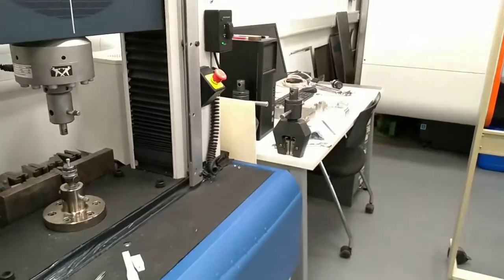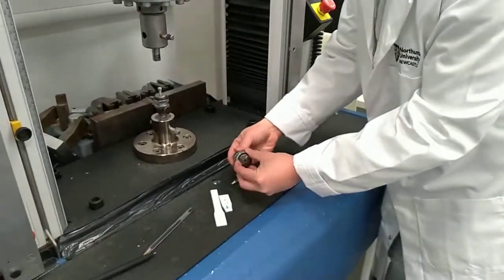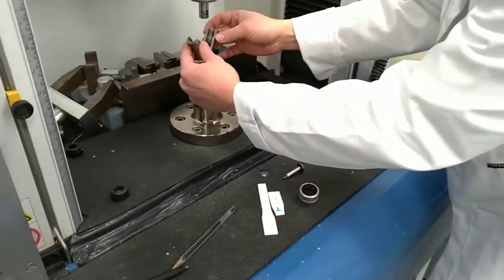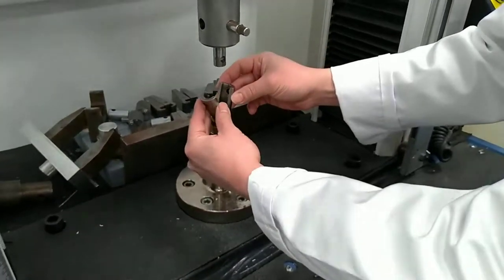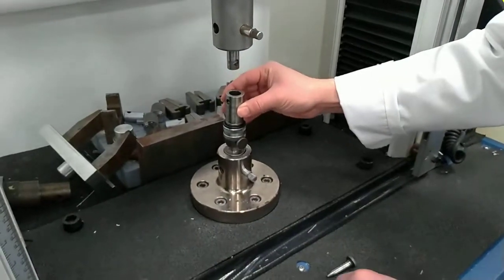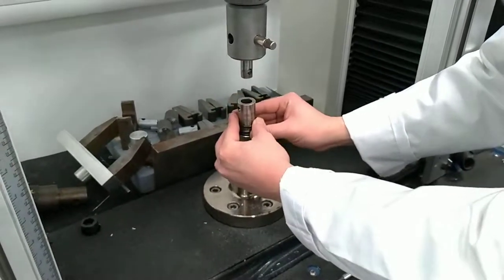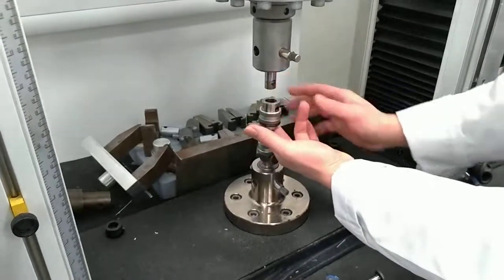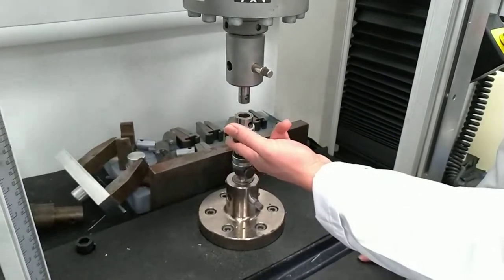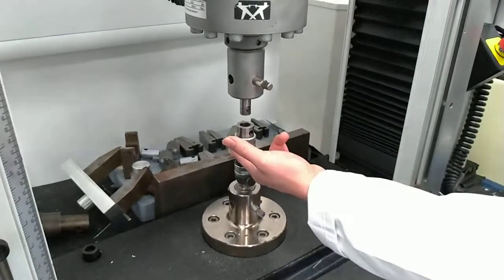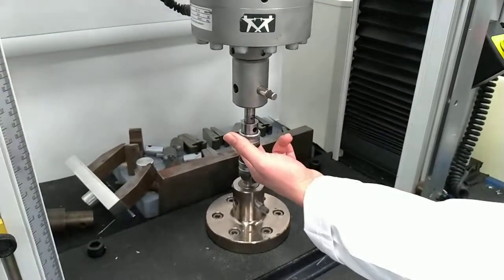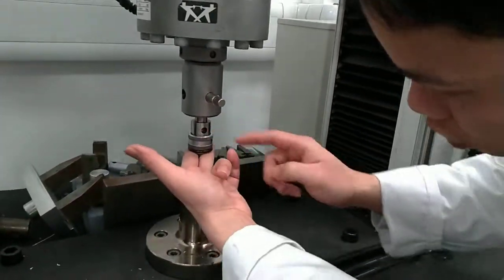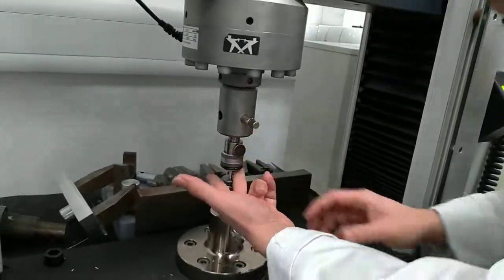And we use another grip. Put it here. The rubber ring, the bottom, steel ring. Use your two fingers to hold the sample like this, and then move the crosshead down until the two points are at the same position, and then you can put through the pins.